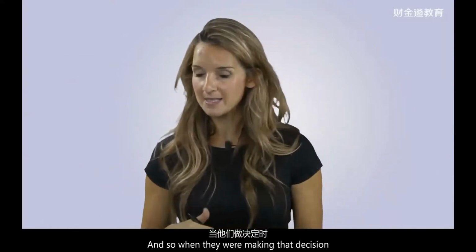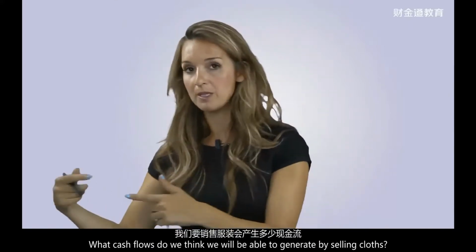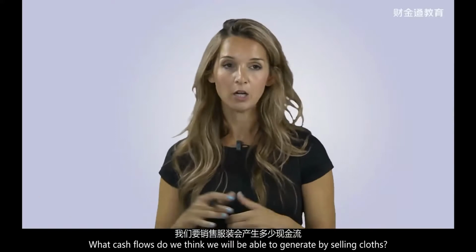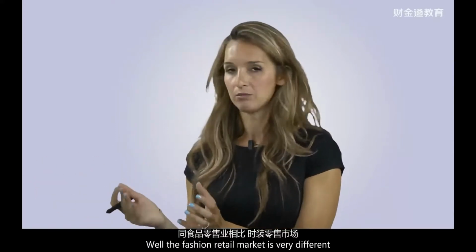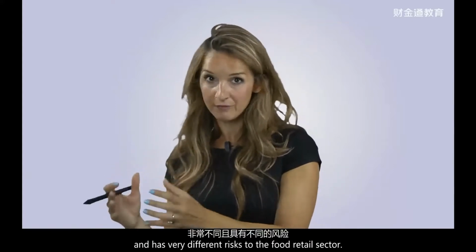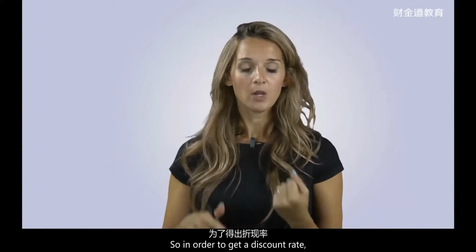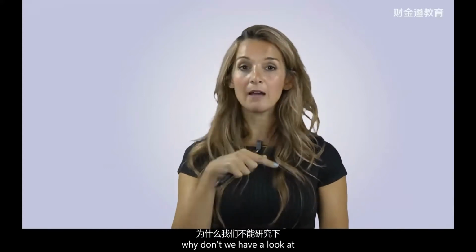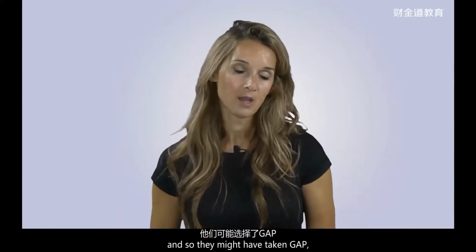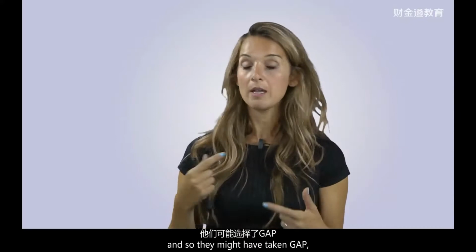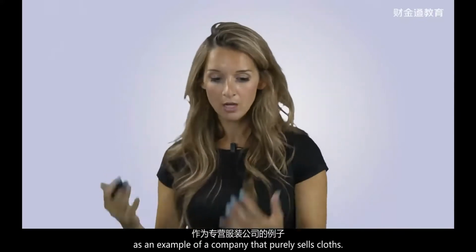And so when they were making that decision, and they were looking into, okay, well, let's analyse this project. What cash flows do we think we'll be able to generate by selling clothes? What should we discount those cash flows at? Well, the fashion retail market is very different and has very different risks to the food retail sector. So in order to get a discount rate, what they might have done was say, okay, why don't we have a look at a company that is purely a fashion retailer? And so they might have taken Gap Inc. as an example of a company that purely sells clothes.